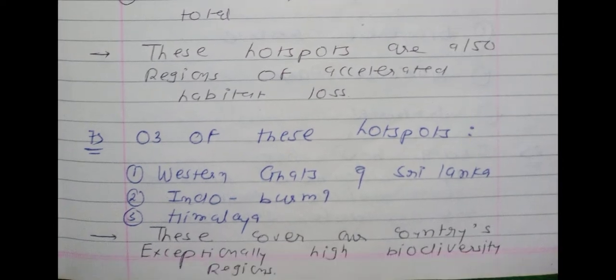So the first name is Western Ghats and Sri Lanka. See, it is one type of hotspot. Second one is Indo-Burma. Third one is Himalayan region. So these 3 are one type of hotspot, and these 3 cover our country's exceptionally high biodiversity region. So maximum diversity of our India will be covered in these 3 hotspots.